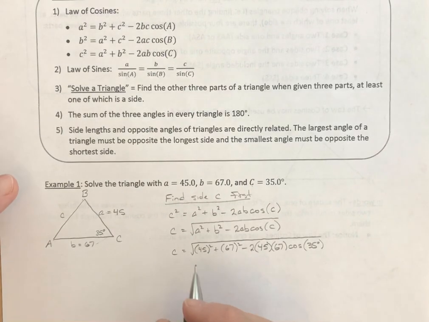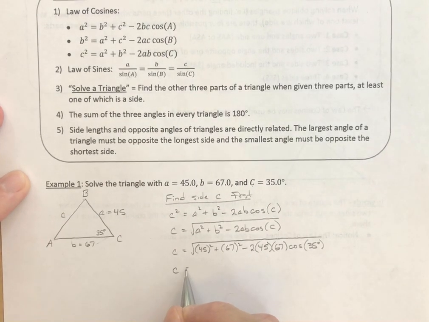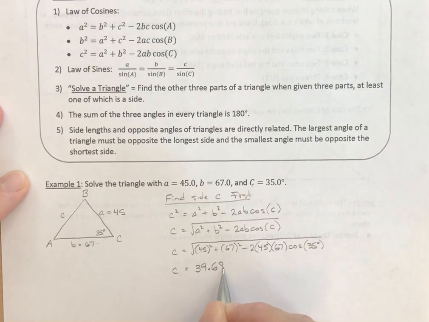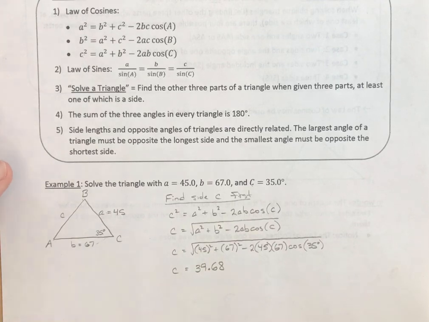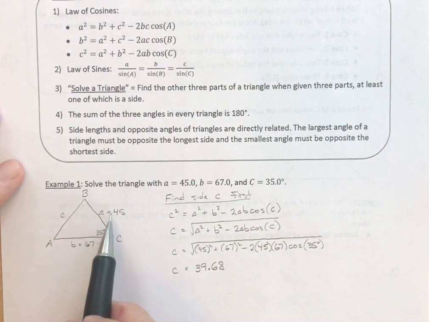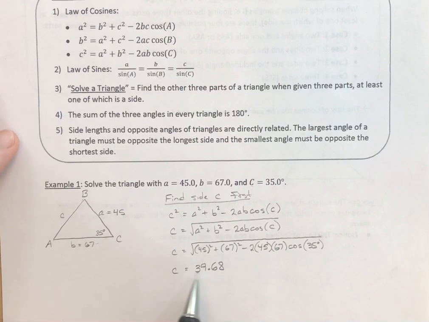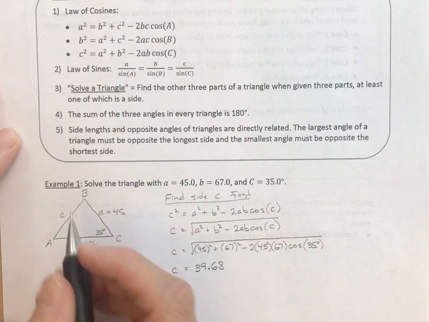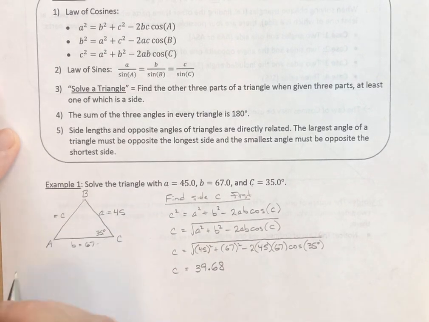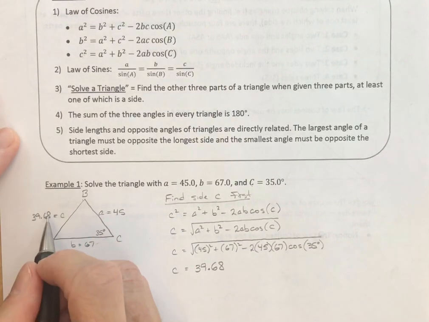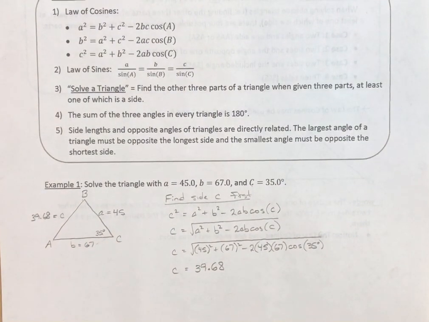That goes into a big calculator, and side c is 39.68. I'll leave it as 39.68 because I'm going to use this number elsewhere, so the math is not done. Of course, that rounds to 40, depending upon how much accuracy the problem asks for. But that's side c.